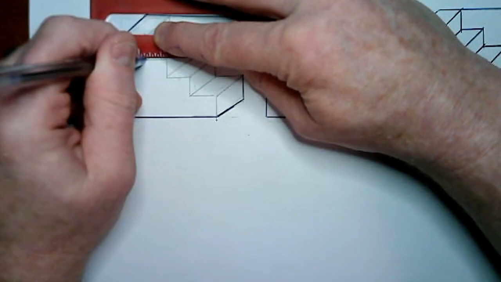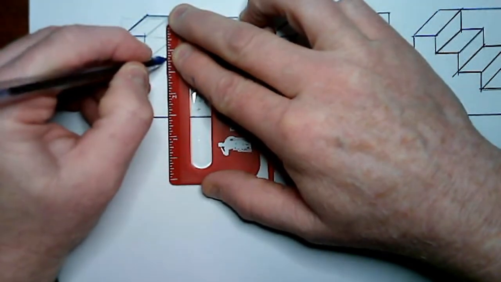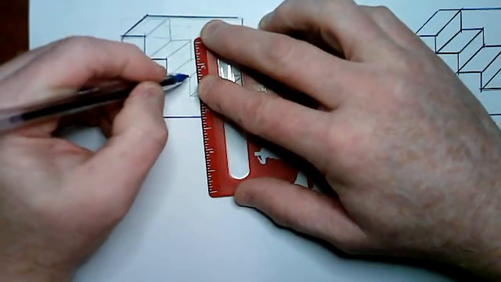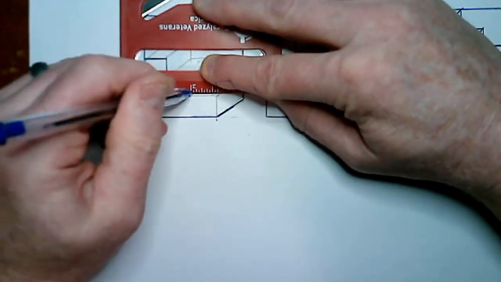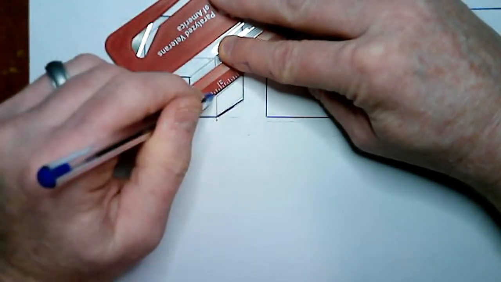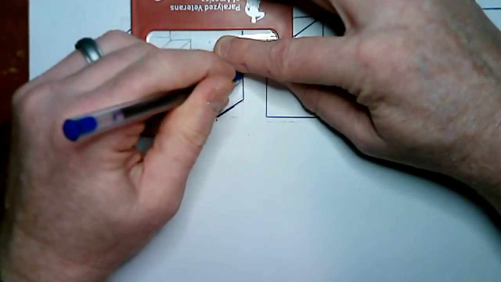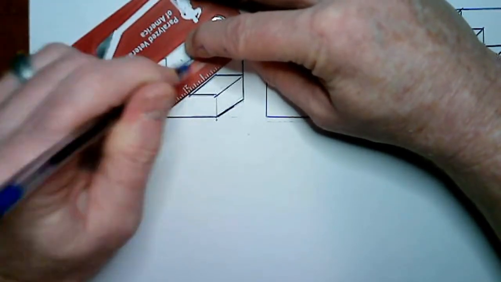I'm going to do this side first. I'll work my way back up, matching the angle the best I can.